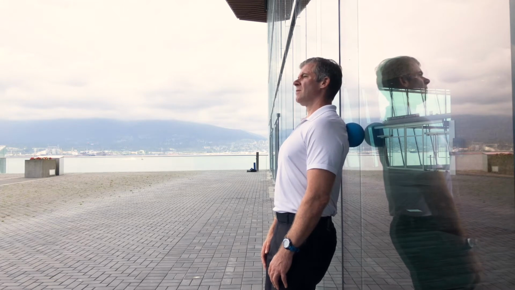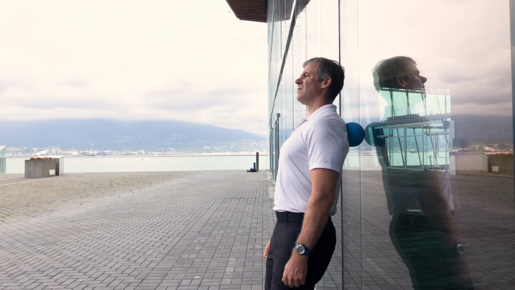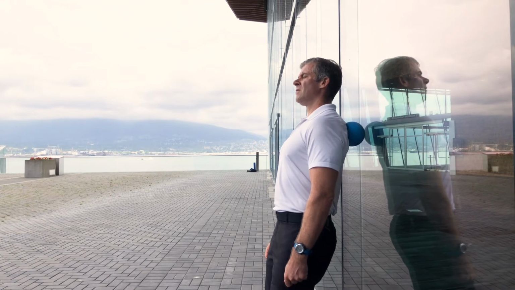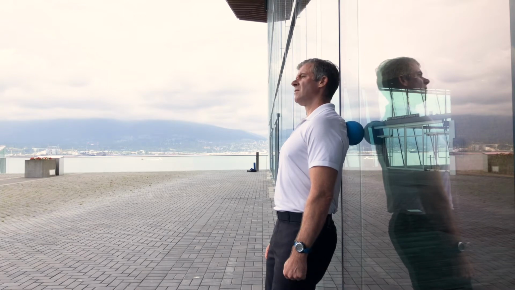So once we find a trigger point, we just press into the trigger point for 30 seconds to 2 minutes or until we feel a release. The pressure applied by the ball activates mechanoreceptors inside the muscle, which initiates a neuromuscular reflex called autogenic inhibition, causing those adhesions to break up and the muscle to relax. Again, 30 seconds to 2 minutes on each side.